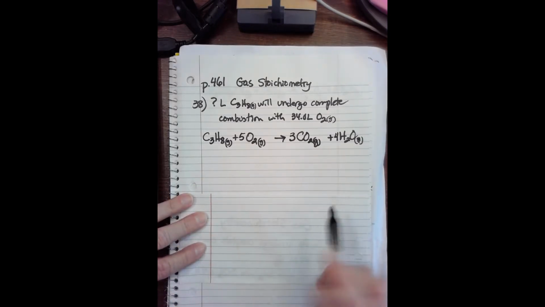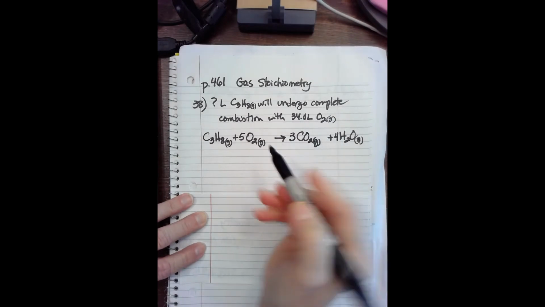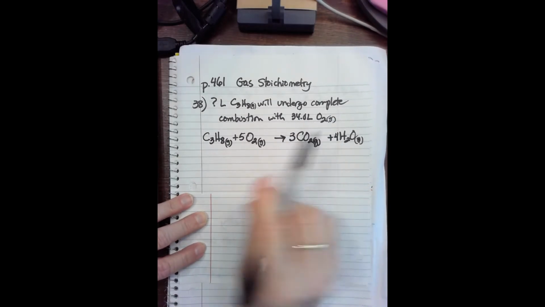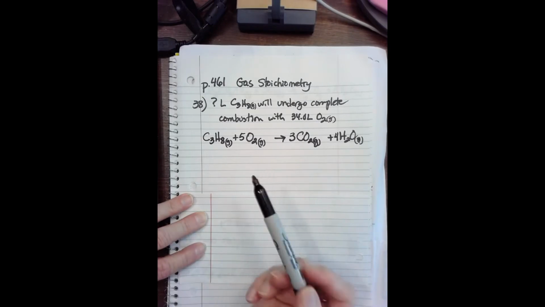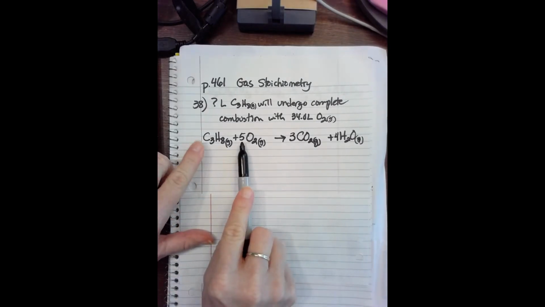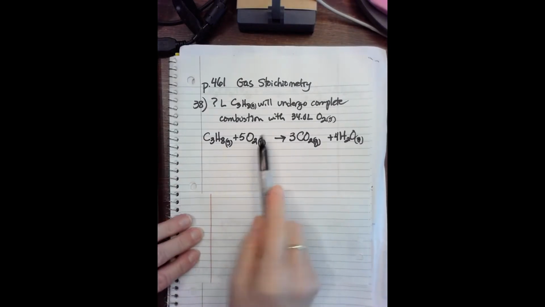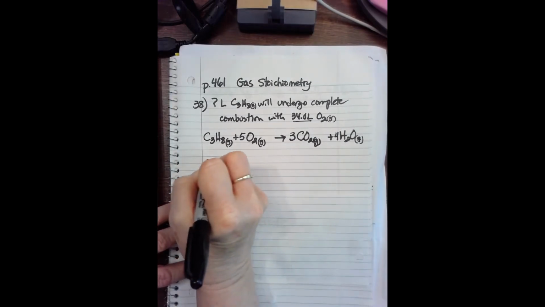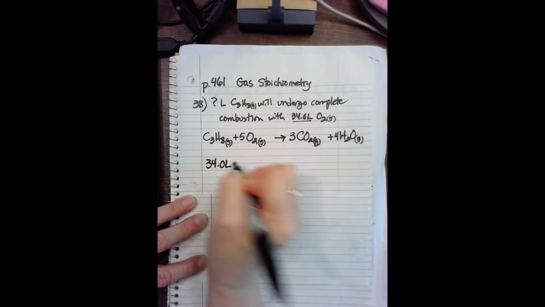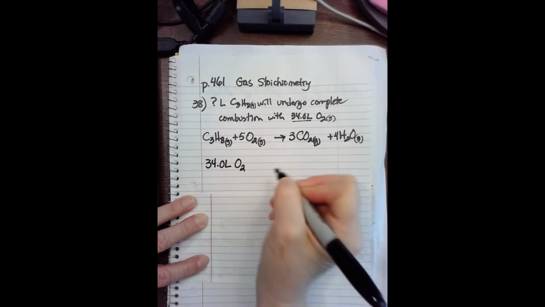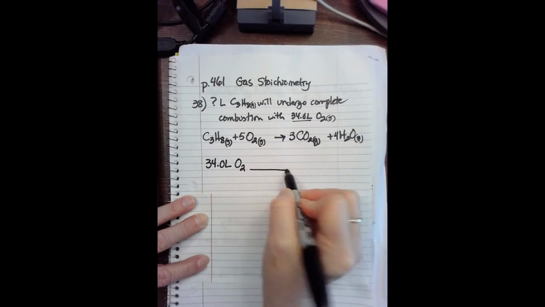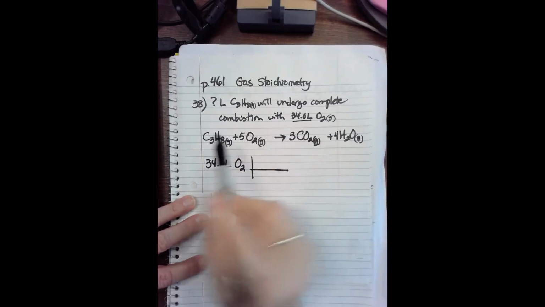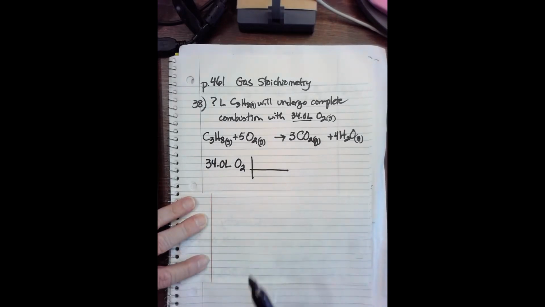So now, we have 34 liters of oxygen, so the balanced equation says that the ratio is 1 to 5 or 5 to 1, but we don't want to start there. We do want to start with the data that our problem gave us, so 34.0 liters of O2, and we now have this basic understanding that our coefficients not only give us mole ratios, but they give us volume ratios.